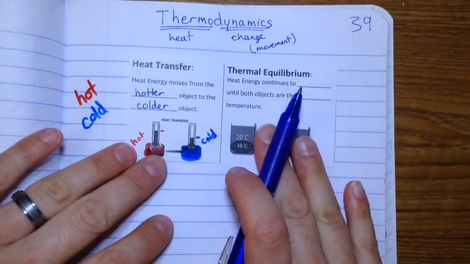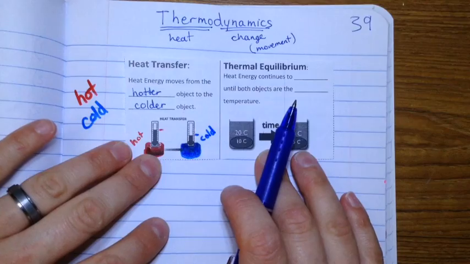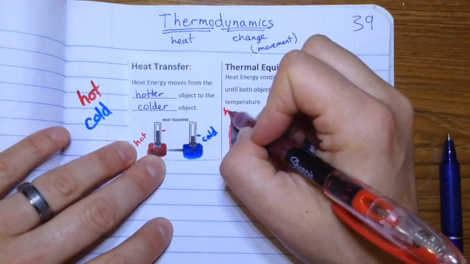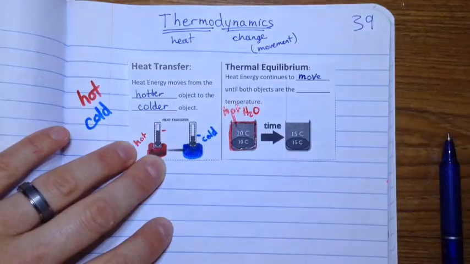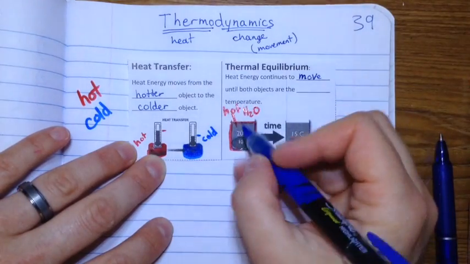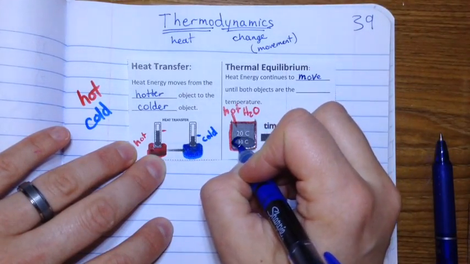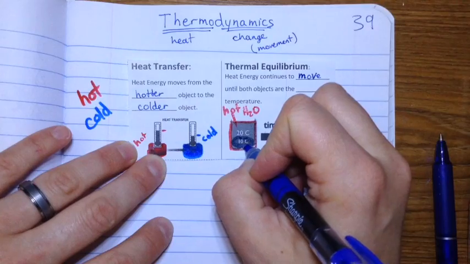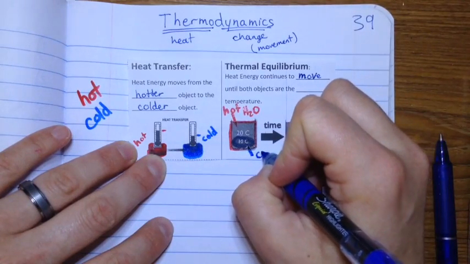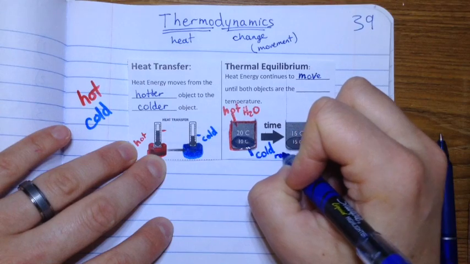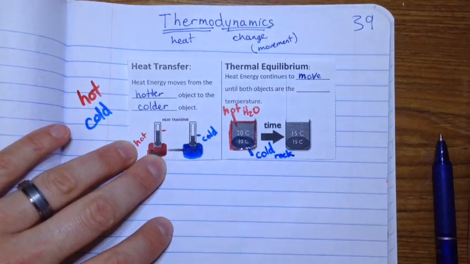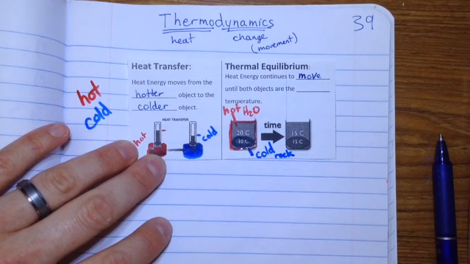Thermal equilibrium. Another concept you already know, but you probably never thought about. We've got hot water and 20 degrees, and we put in that hot water a cold, we'll just say it's a rock. Make it easy. A cold rock. Okay? So hot water, and we plop a cold rock into it.